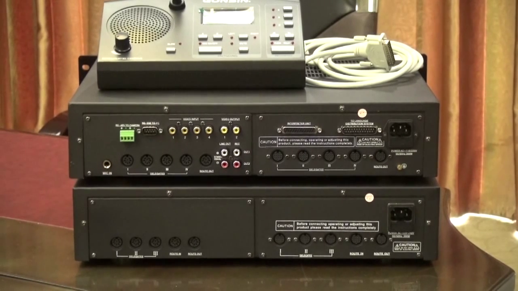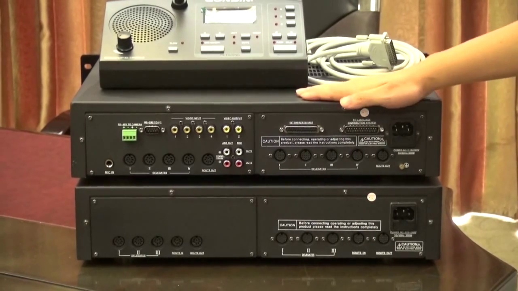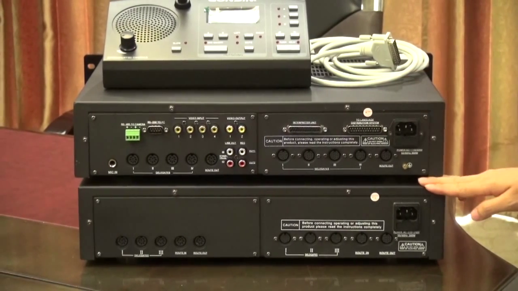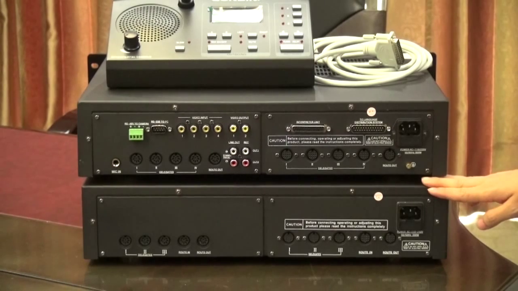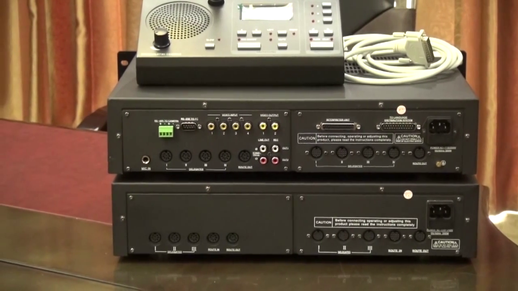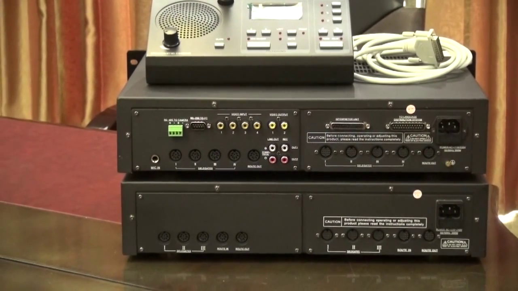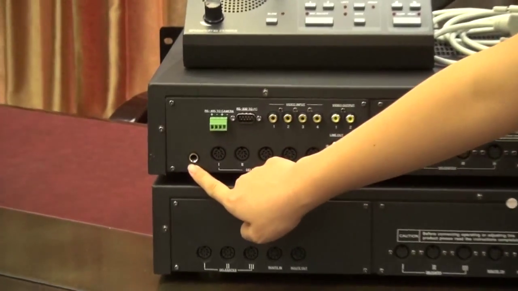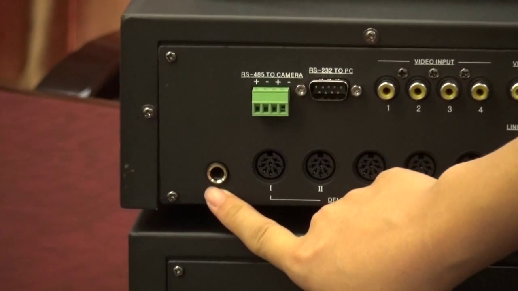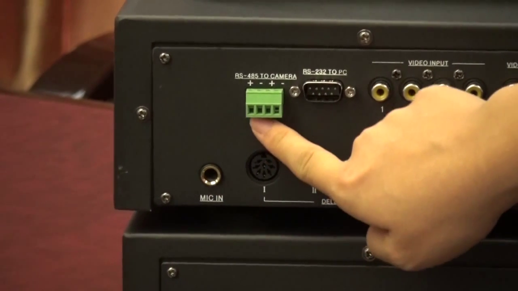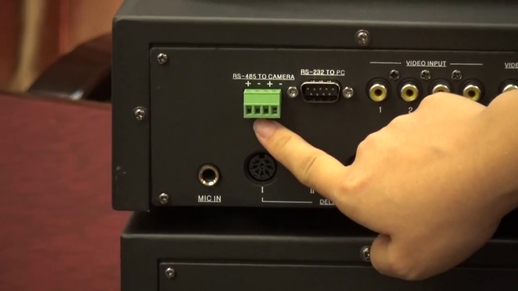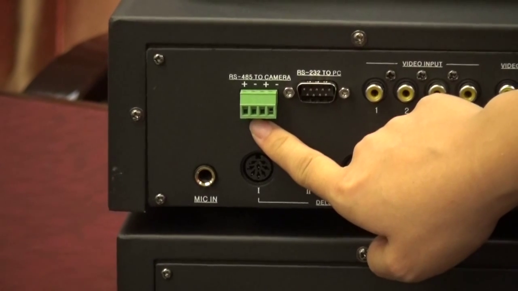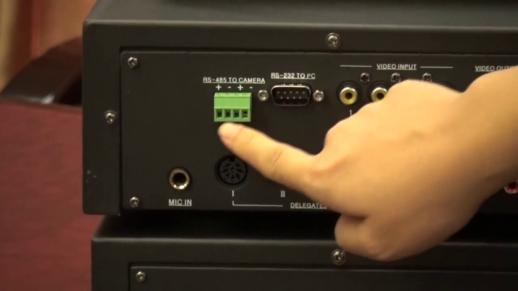Now let's talk about the structure. This is our CCU, and this is our extension CCU. I'm going to show you the structure of the CCU first. This MyIn interface is to connect the wireless microphone system. This green interface is the RS485 interface for camera control.